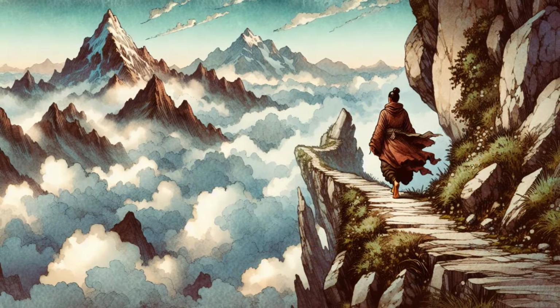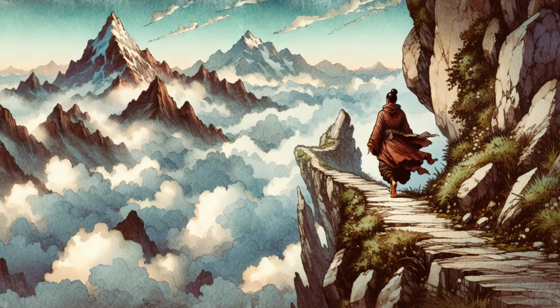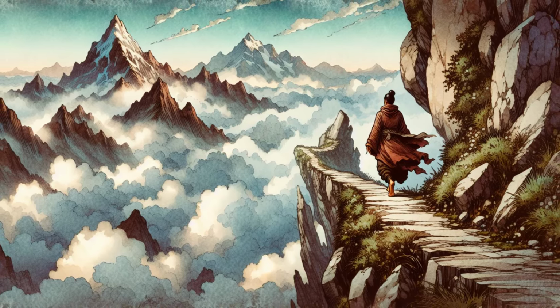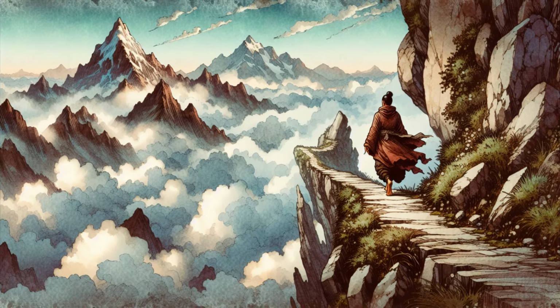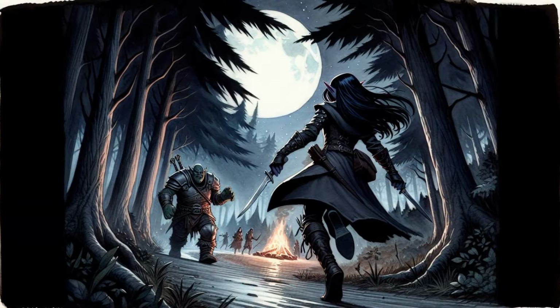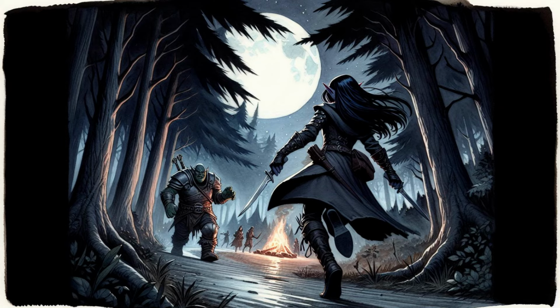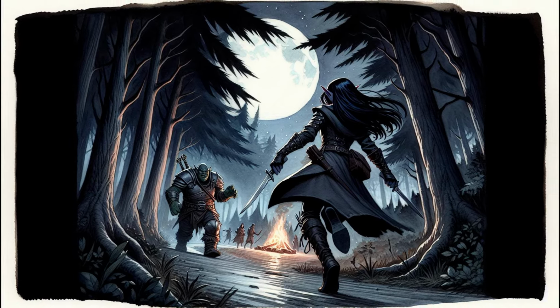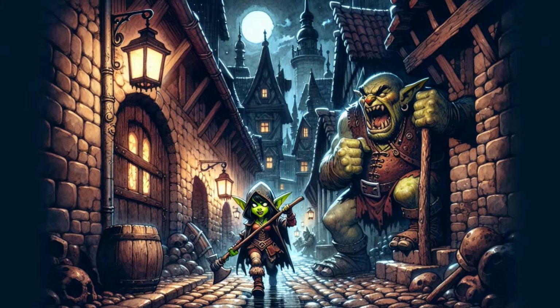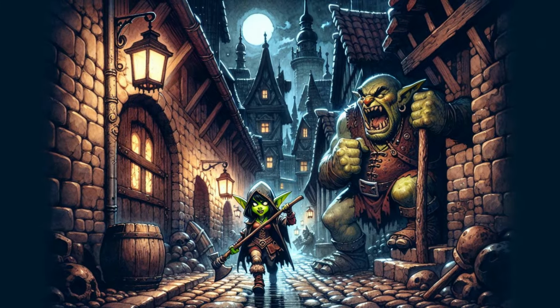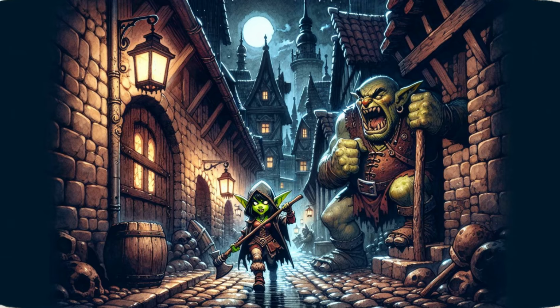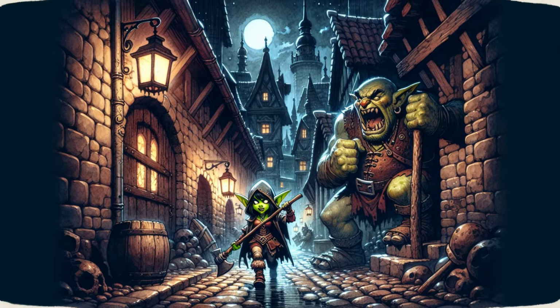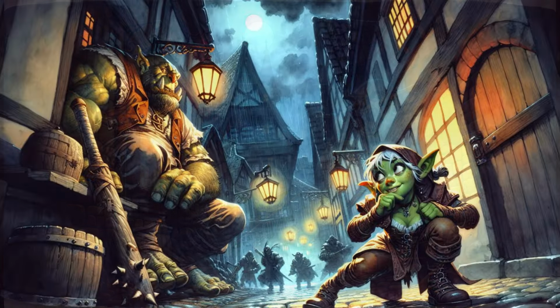Imagine a classic good versus evil campaign. The lawful good paladin and the chaotic good rogue might constantly butt heads, but they'll need to find a way to work together to defeat the evil sorcerer threatening the kingdom. Their contrasting approaches create tension and offer opportunities for compelling role-playing. Perhaps the paladin's rigid adherence to the law clashes with the rogue's more pragmatic methods. Maybe the rogue's cynicism challenges the paladin's unwavering faith.